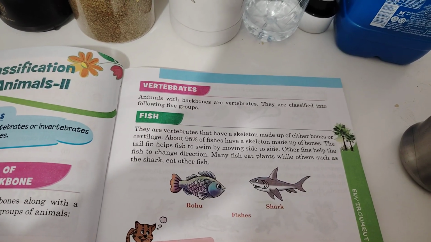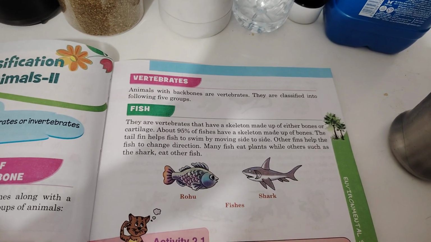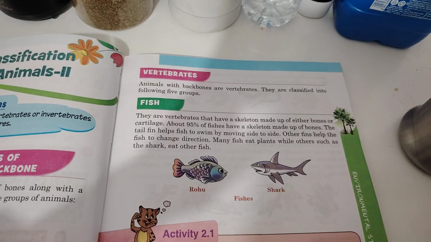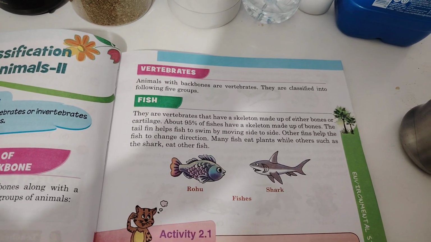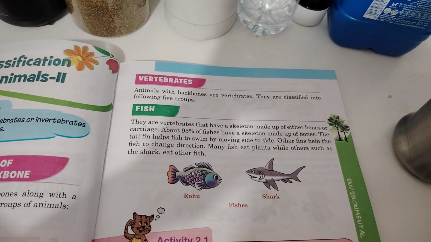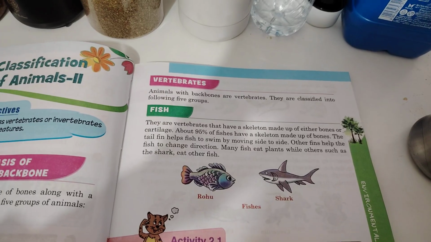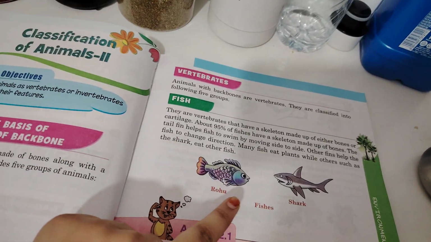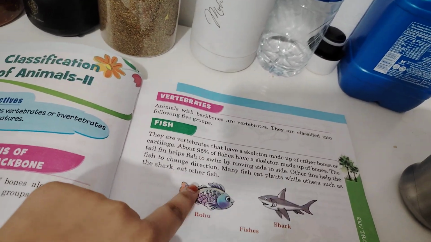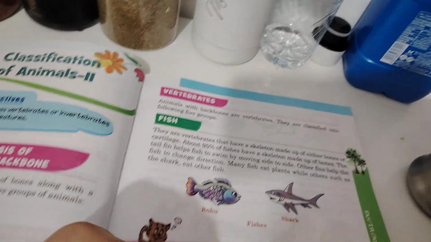The tail fin helps fish to swim by moving side to side. Other fins help the fish to change direction. Many fish eat plants, while others, such as the shark, eat other fish. This is the shark, so it eats the other fish. Rohu.